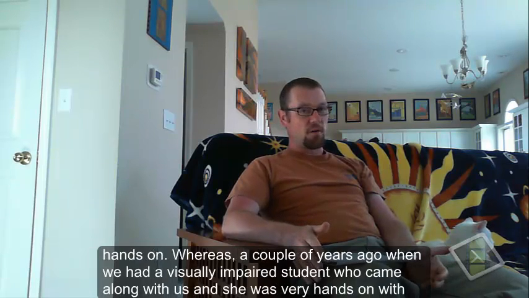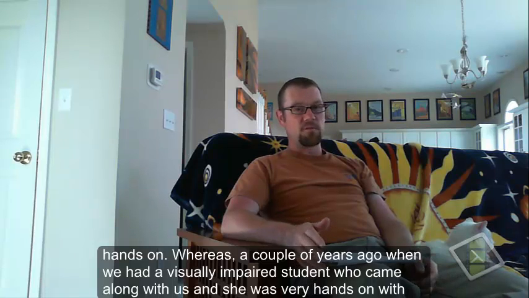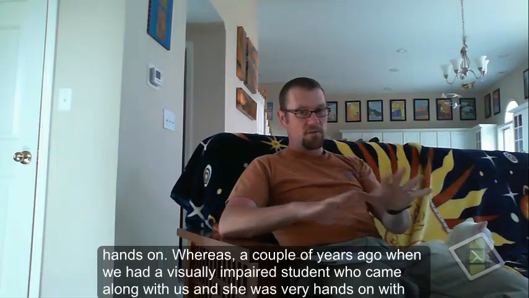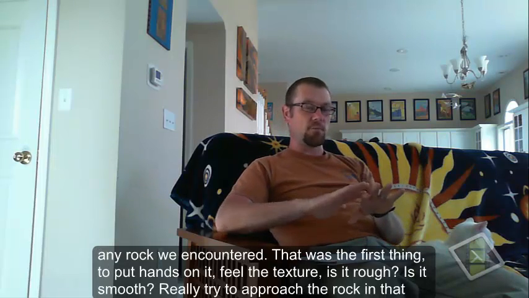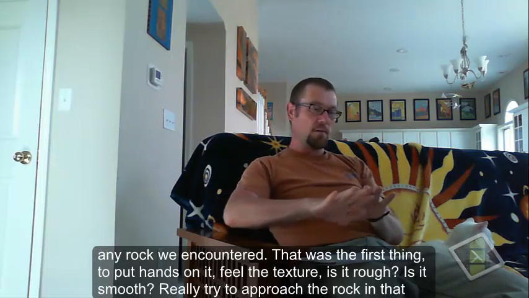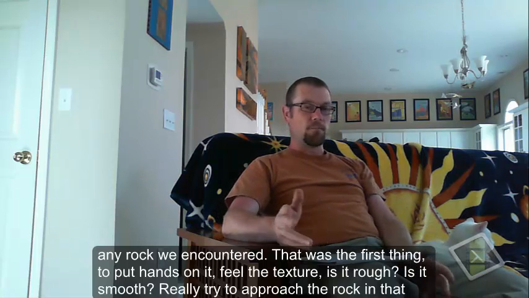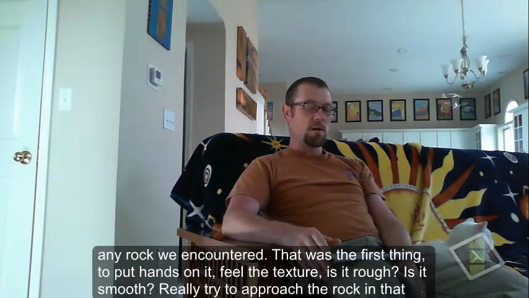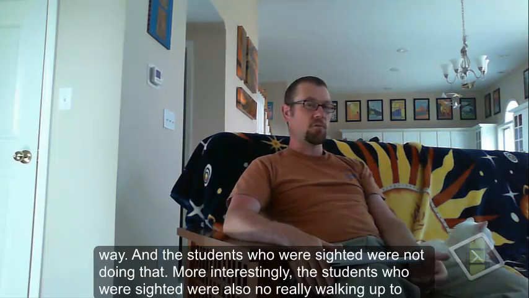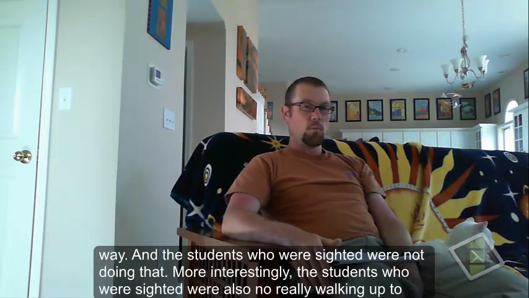Whereas a couple of years ago, when we had a visually impaired student who came along with us, she was very hands-on with any rock we encountered. That was the first thing, to put hands on it, feel the texture, is it rough, is it smooth, really try to approach the rock in that way. And the students who were sighted were not doing that.